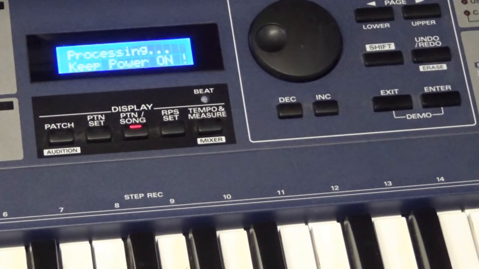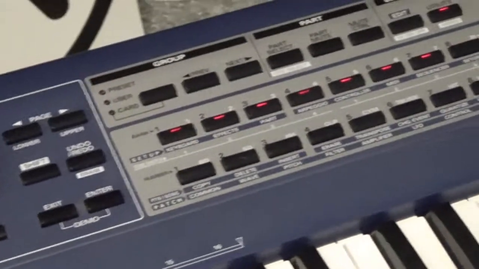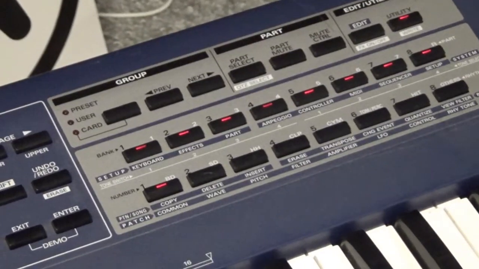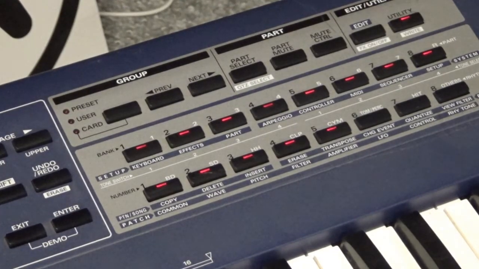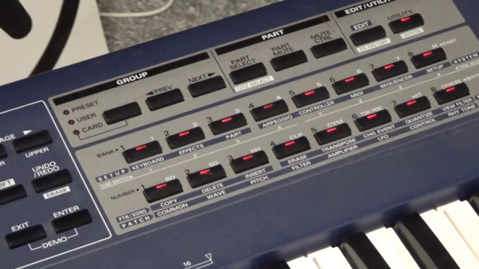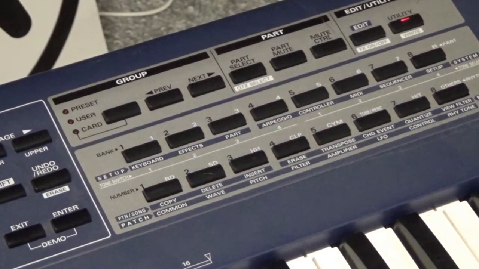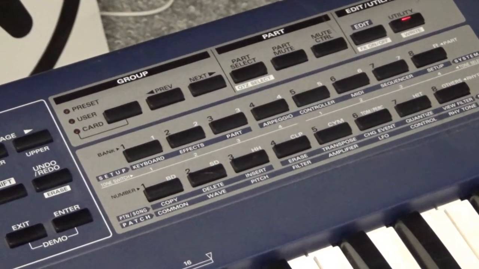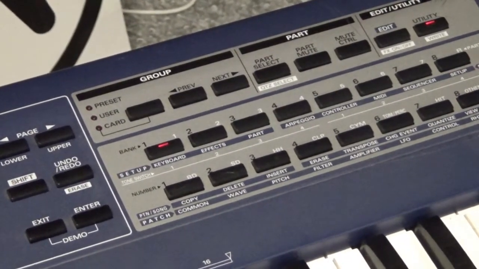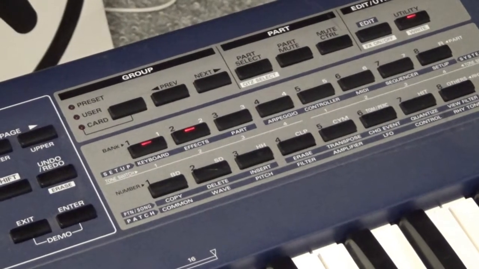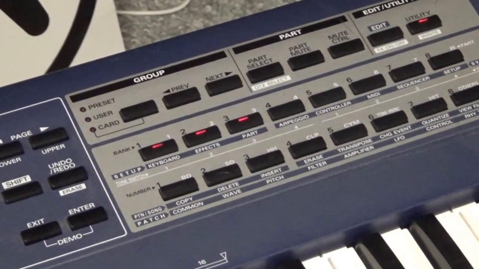This takes a little bit, but there's an indicator on the buttons showing the progress of it writing everything. Still processing. It's going to do that a couple more times.